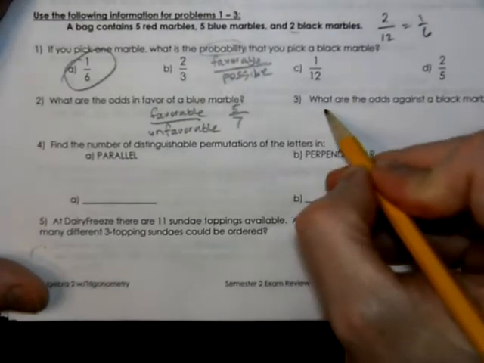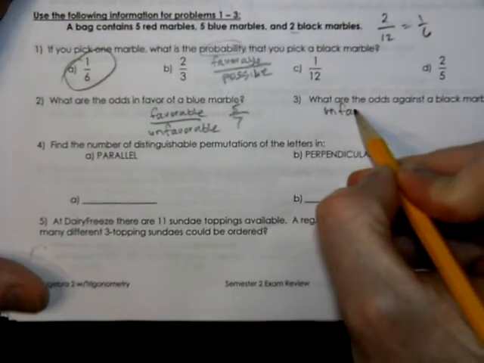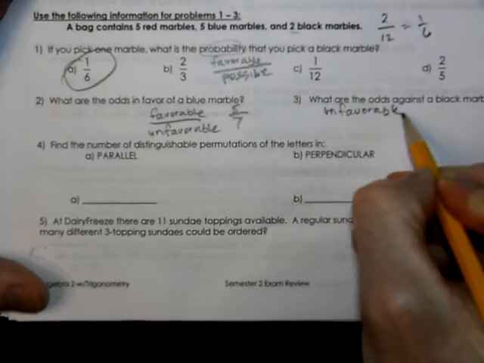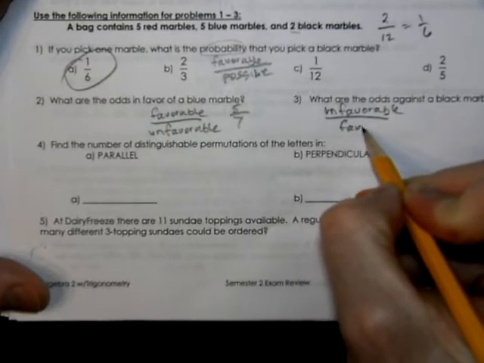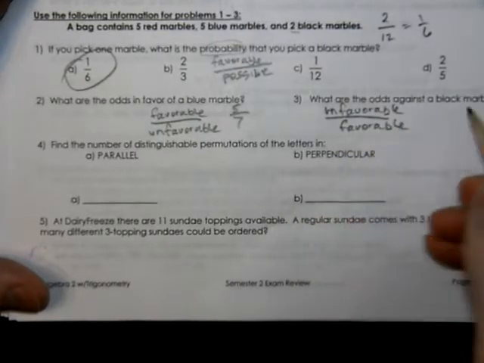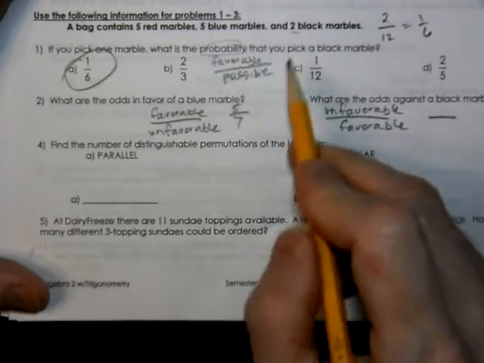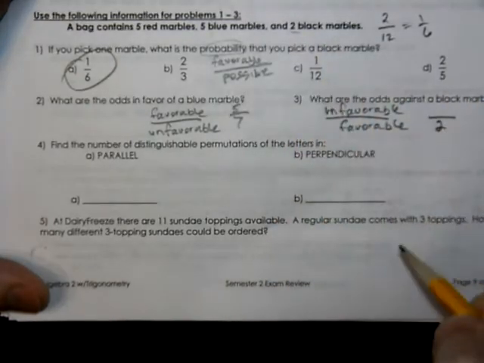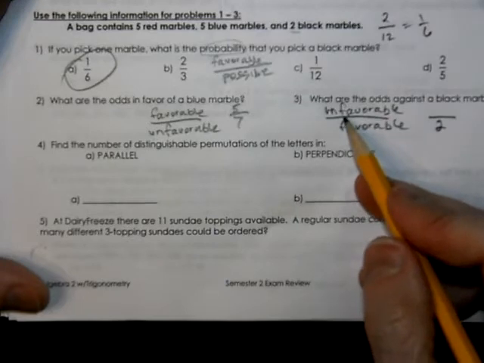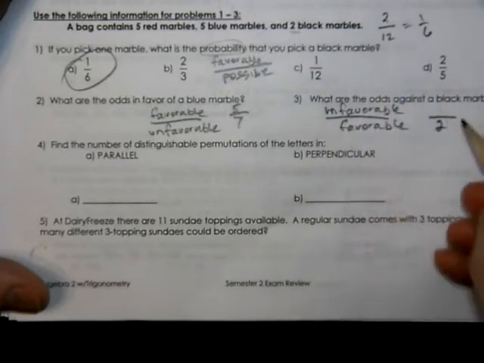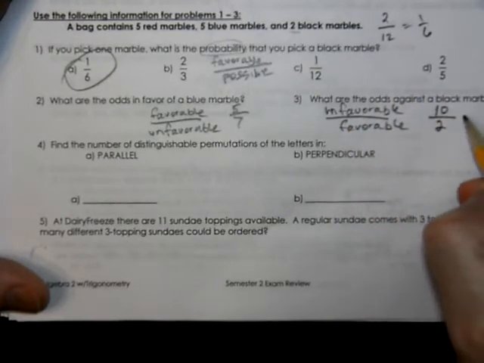The odds against a black marble. Well, the black marbles are 2, so that goes on bottom. That makes the remaining marbles 10 of them. So we'd call that 5 to 1.